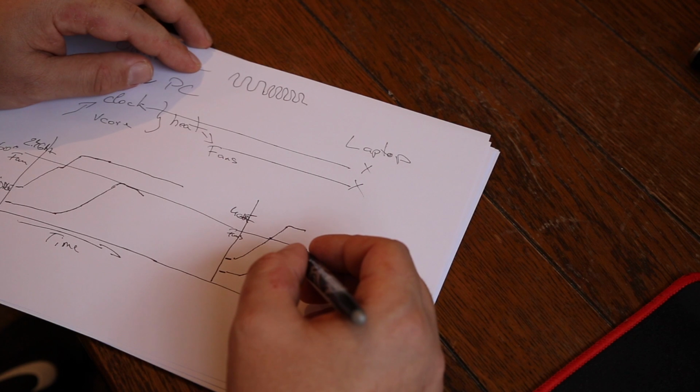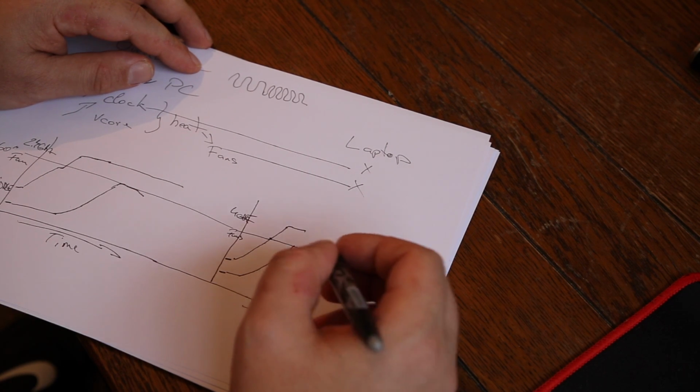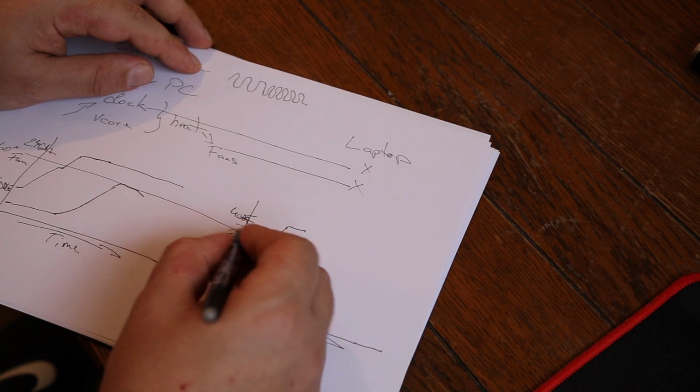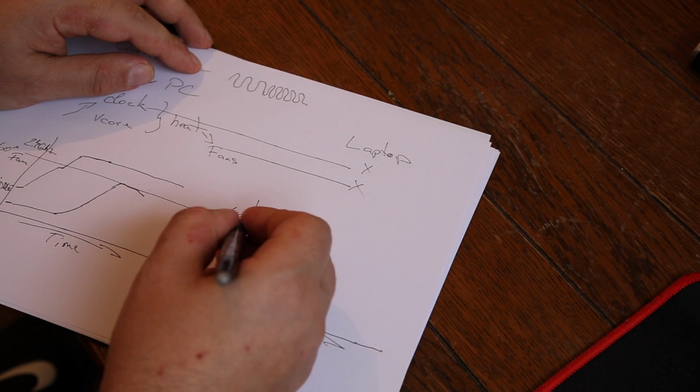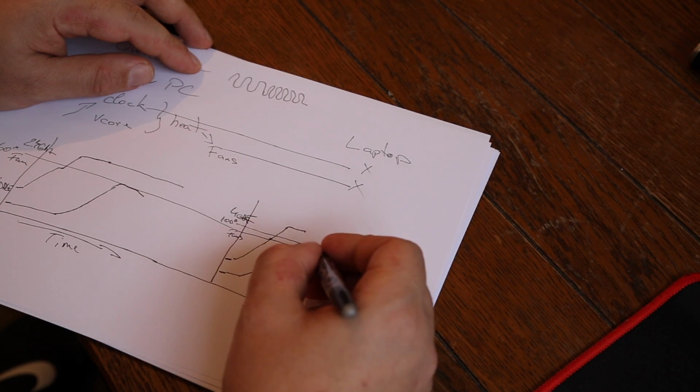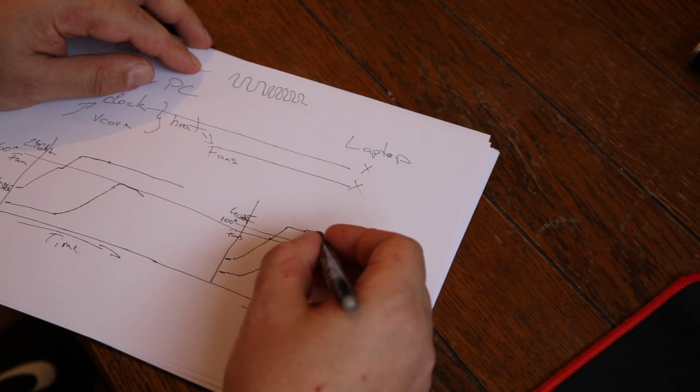On most laptops, the fan cannot take out all the heat. So when the temperature reaches around, let's say, 100 degrees, what will happen with the frequency? The frequency will go down.